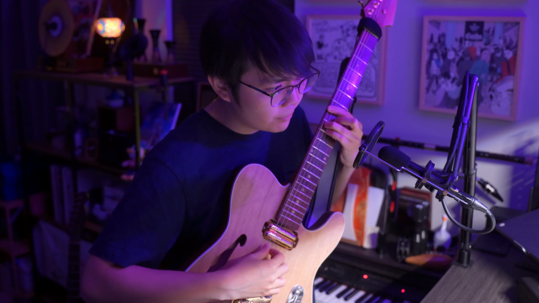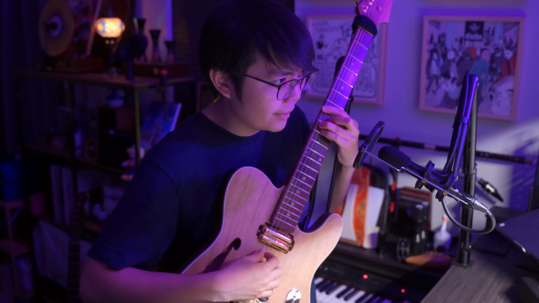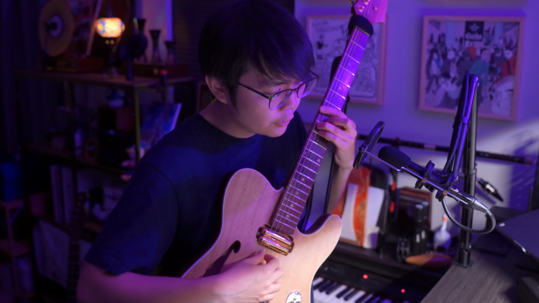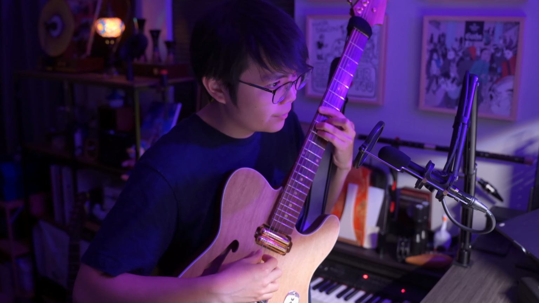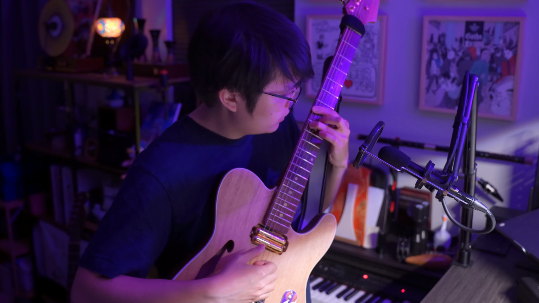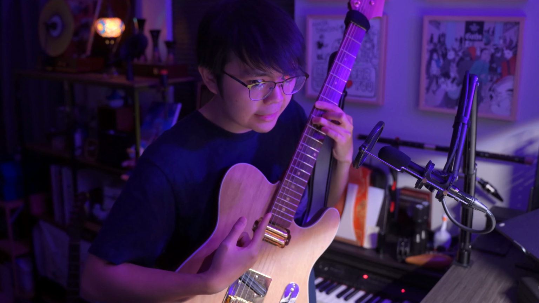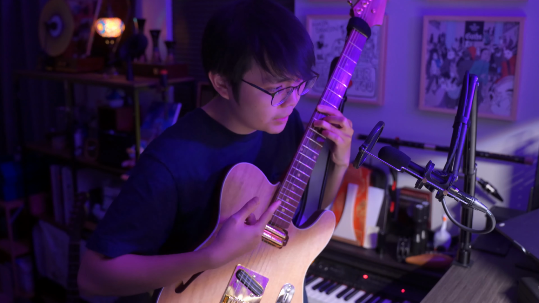When we turn it into a dominant 7th chord, that means that we're adding a minor 7th to the major triad. So we remove the pinky in this case, and this turns it into a dominant 7th chord.